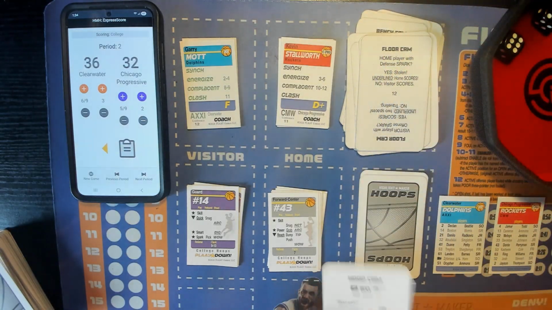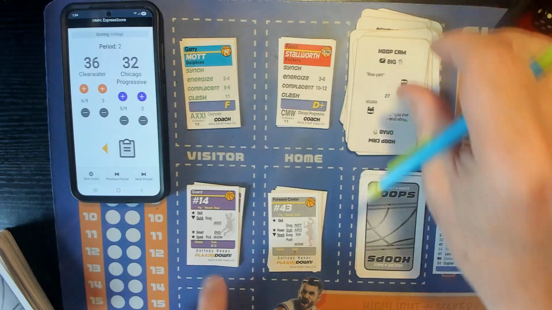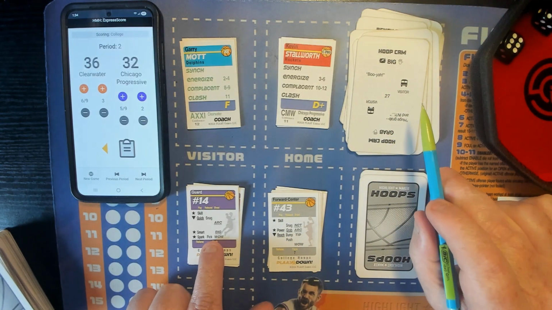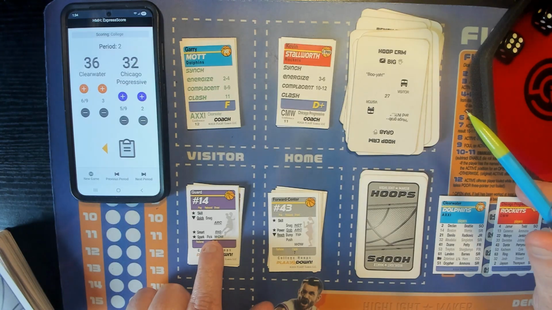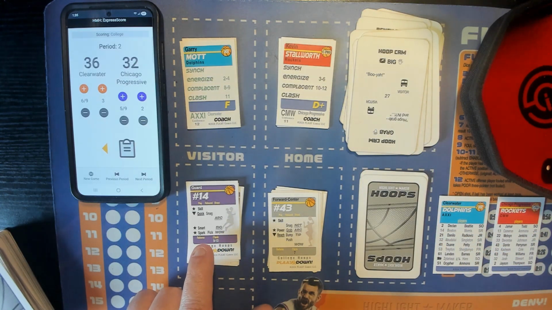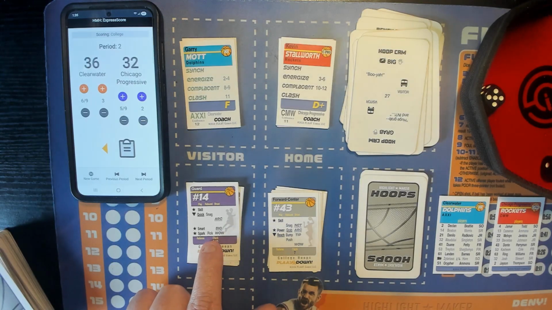And let's see. They have momentum. He has the big quality. Morris has big. Dante Perriman is going to get a chance to deny it here. He needs a 1 or a 3, and he doesn't get it. So Morris will score again.